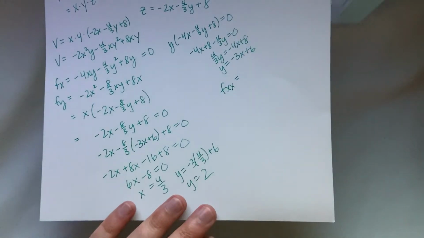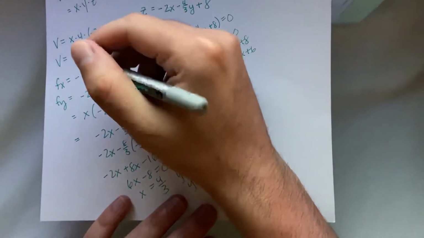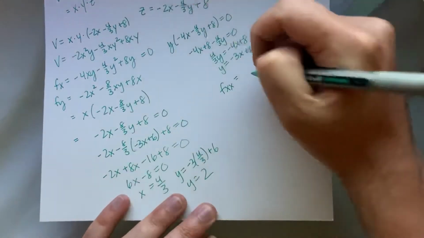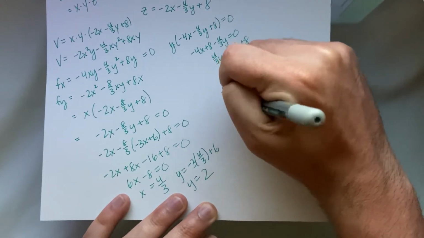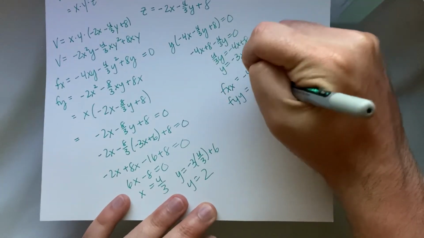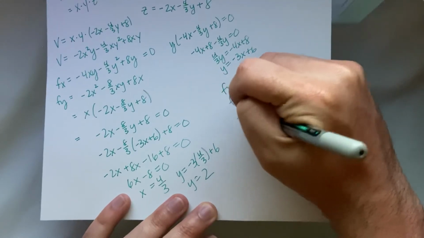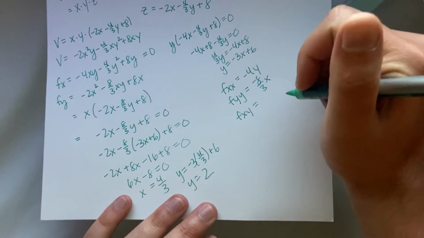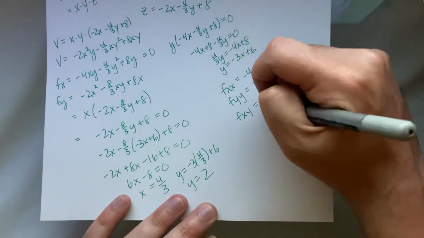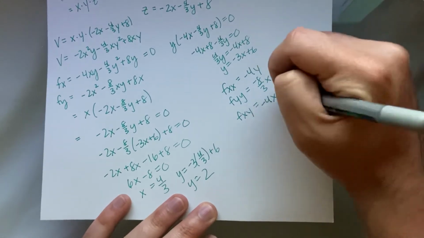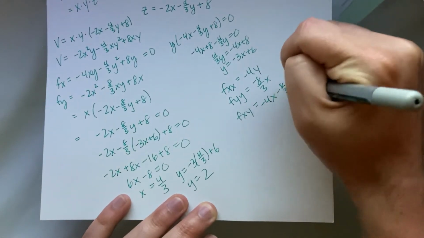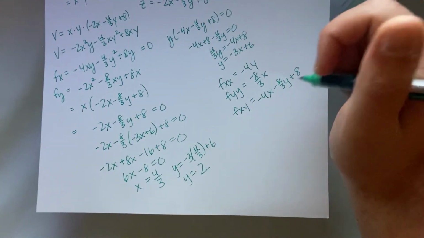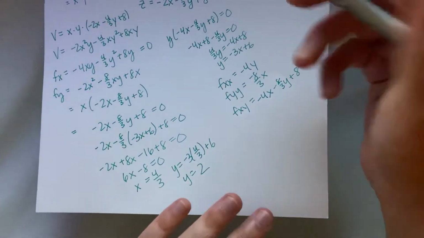F of xx is, there's only y's left here, so these are gone, so it'll be negative 4y. F of yy equals negative 8/3 x. F of xy, however, equals, let's take this derivative with respect to y, that's negative 4x minus 8/3 y plus 8. Okay, so at the point 4/3, 2, let's see what happens.